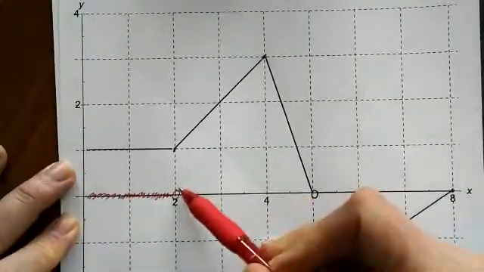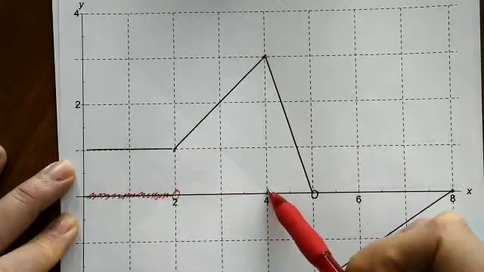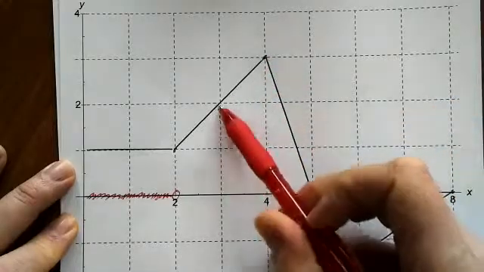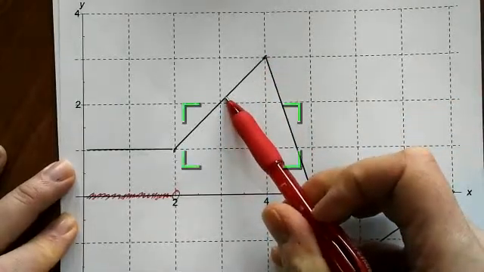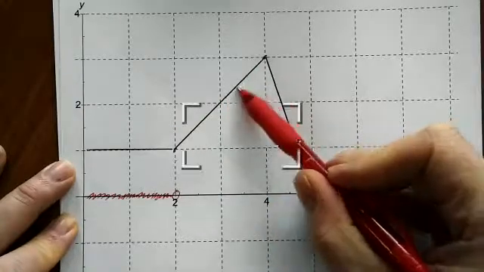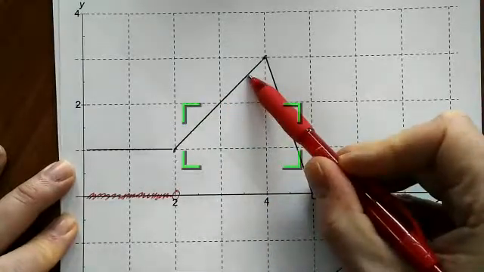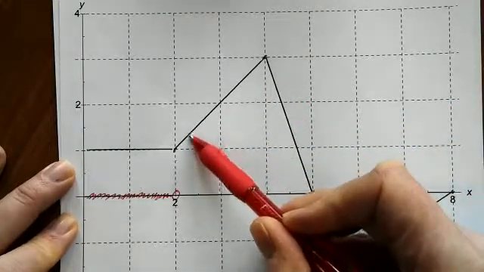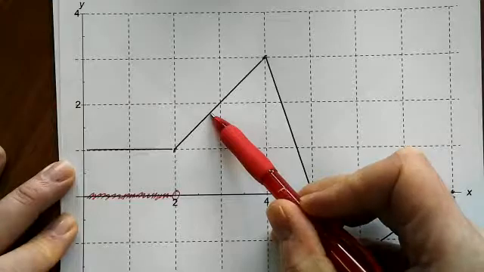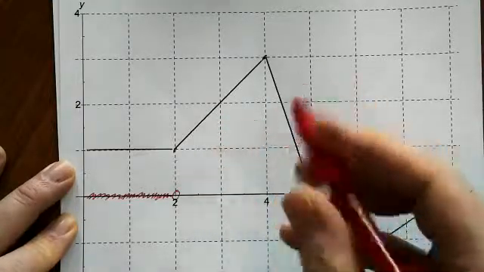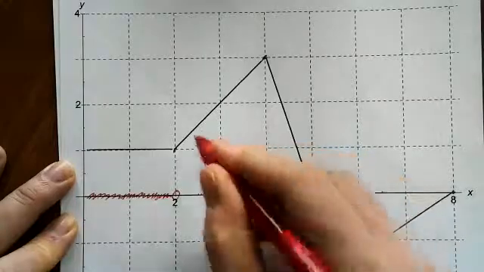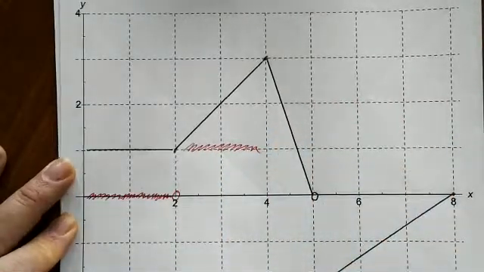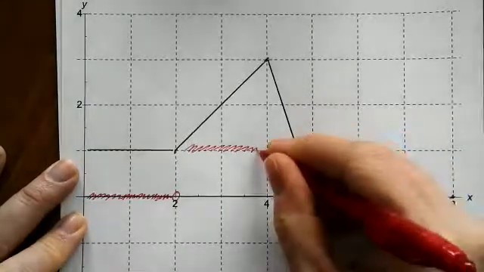Now, everywhere between 2 and 4, we go over 2 and we go up 2. So at 3, the slope of f is 1. The derivative at 3 is 1. At 3.5, the slope is equal to 1. That means the derivative at 3.5 is 1. At 2.5, the slope of f, which is the derivative, is equal to 1. So everywhere between 2 and 4, the derivative graph, which is in red, is going to be equal to 1.